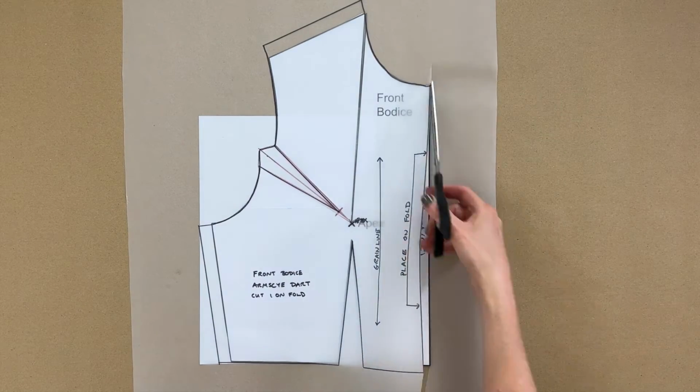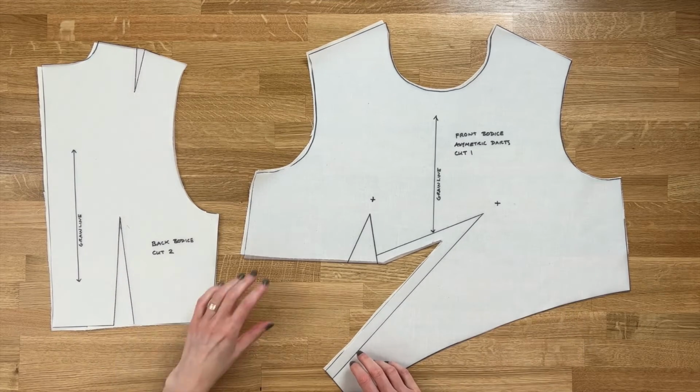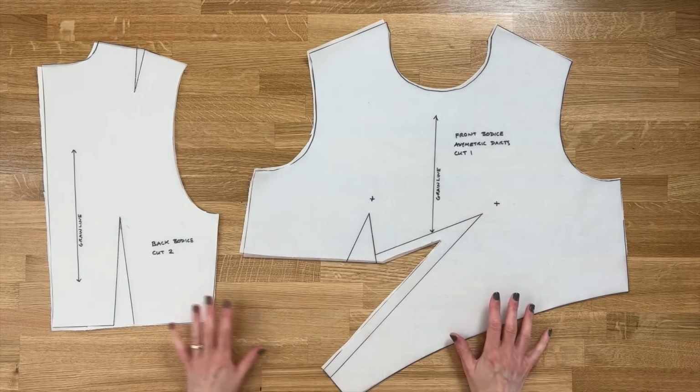Once you've done that, you can cut out your pattern piece. So we've now cut out our pattern pieces out of tracing paper, and we're going to go and cut those out of calico next. So make sure you cut them out nice and accurately, ensuring that you're transferring all of your dart line markings really nicely and accurately onto your fabric. So we've cut out our pattern pieces now, and we've cut them out of fabric as well, and we've transferred all of the line markings onto our fabric.